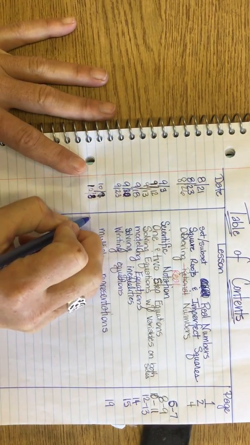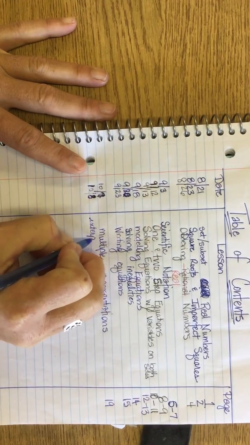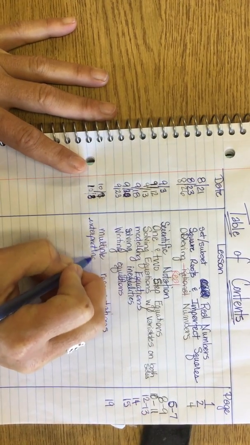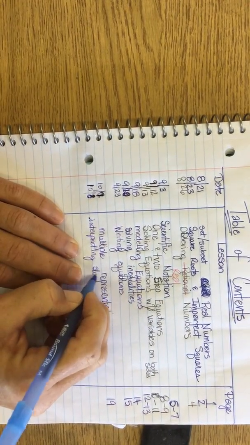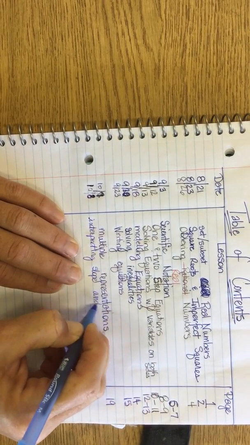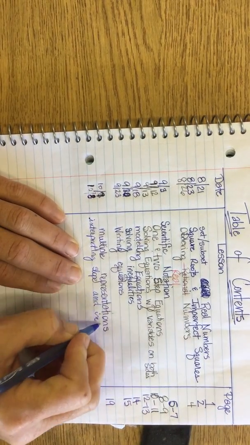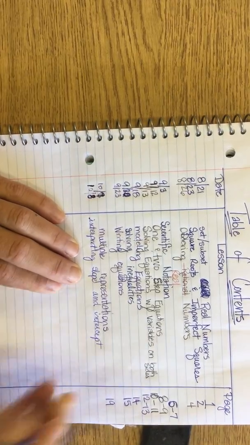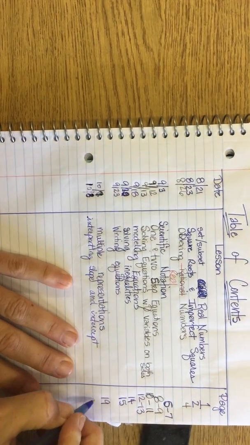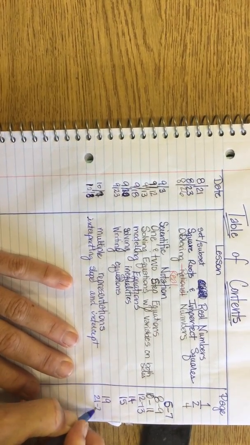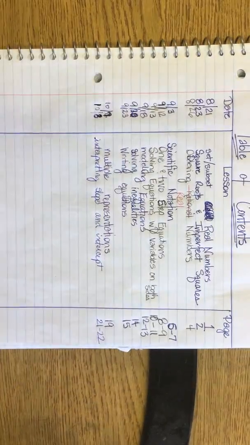And what we're going to talk about today is interpreting slope and intercepts. I'm going to be on pages 21 through 22. You should have two yellow sheets of paper.